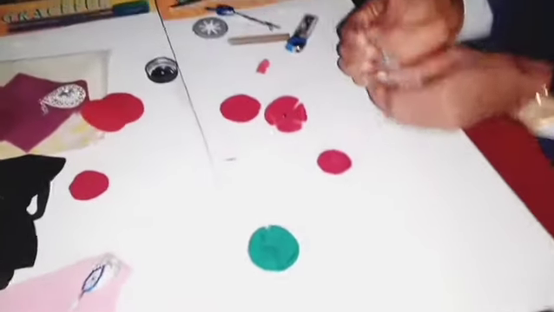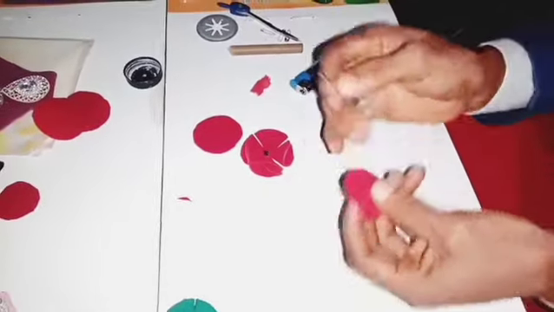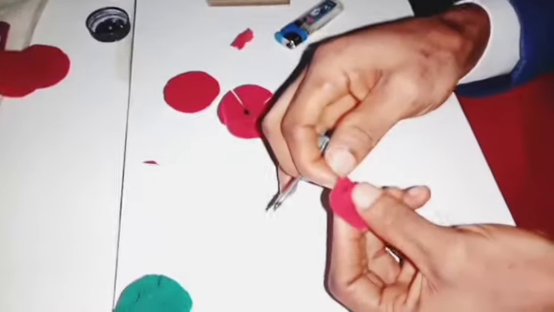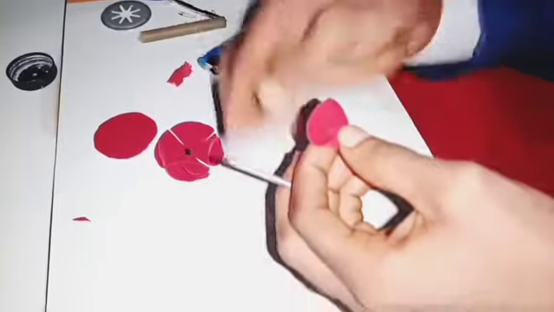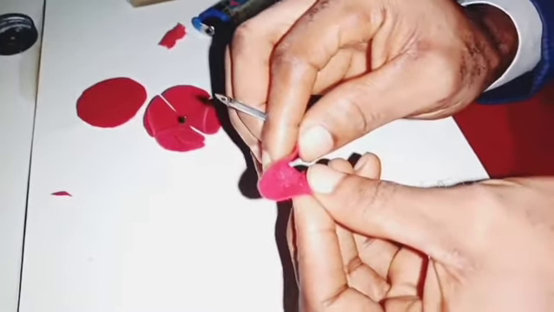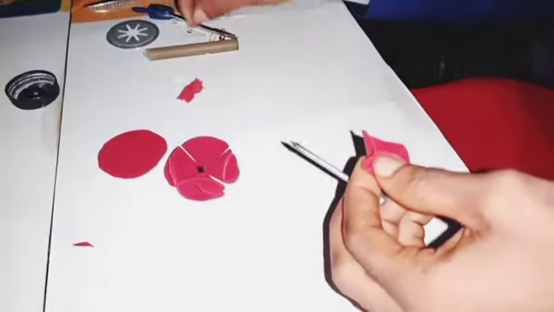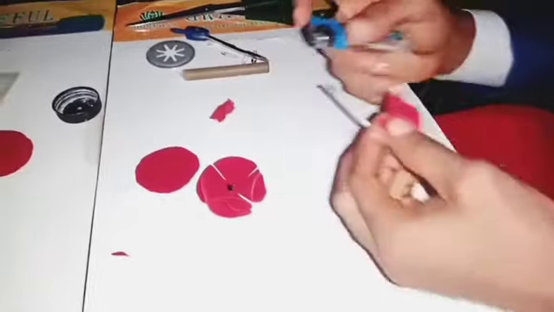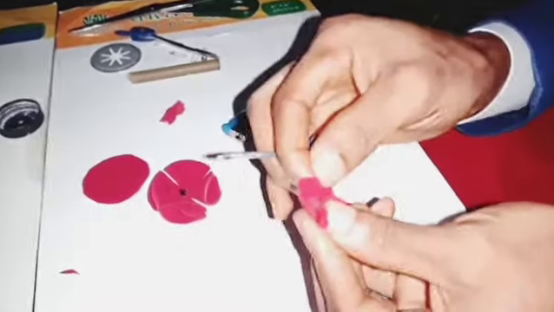I pick up the candle particles, I apply heat, then I pluck a little and I fold it and I hold it. I do the same thing to the side.